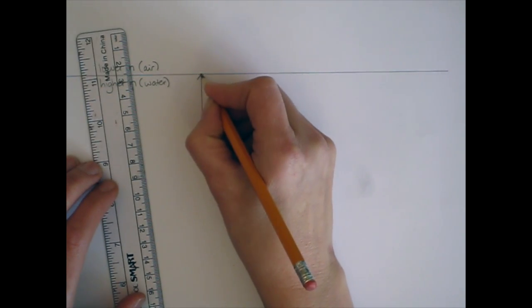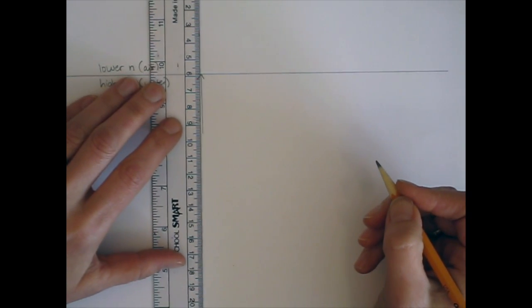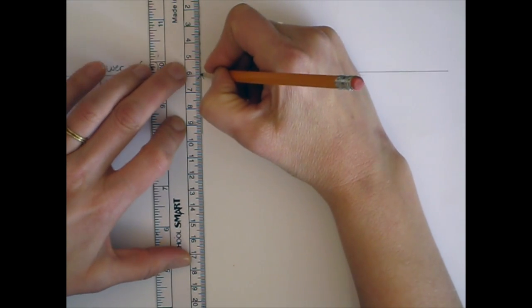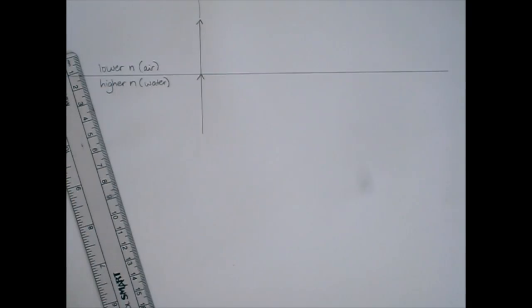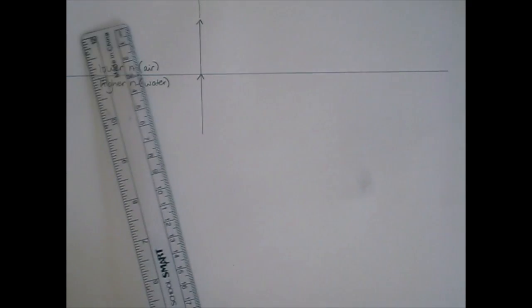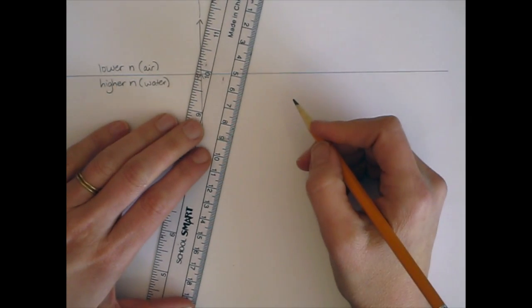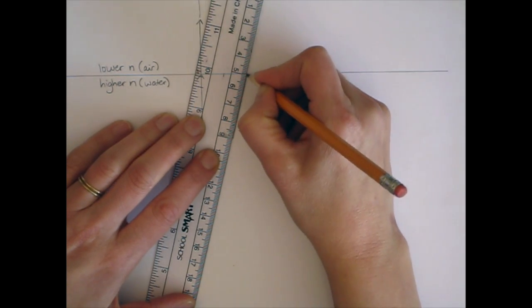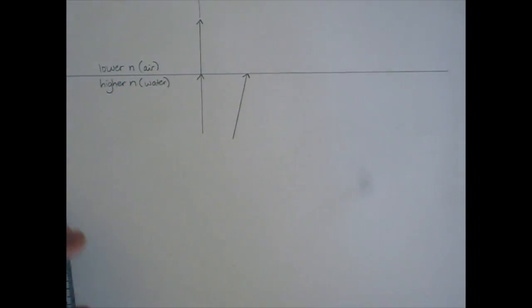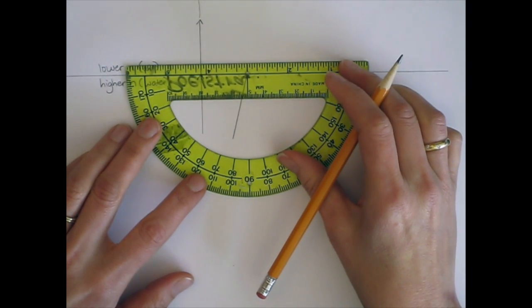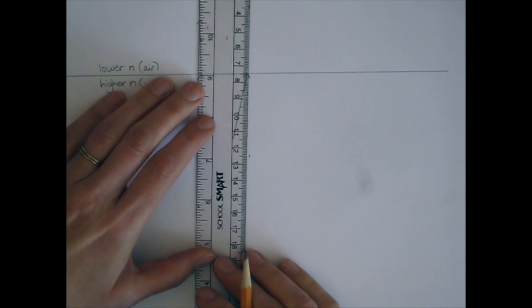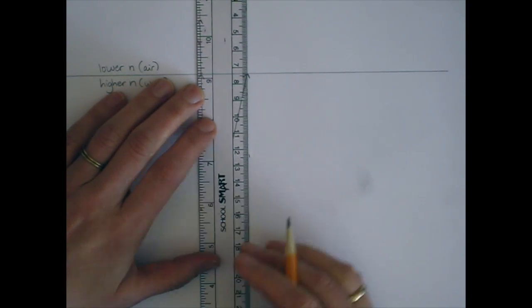Here's a light ray that comes in along the normal. It has an incident angle of 0, so it's going to continue without bending. You could say it has a refracted angle of 0, but it really didn't bend. Now let's consider an incident angle that's not 0. I'm going to draw the normal so we can see the incident angle more clearly. Marking my 90-degree point enables me to draw the normal.